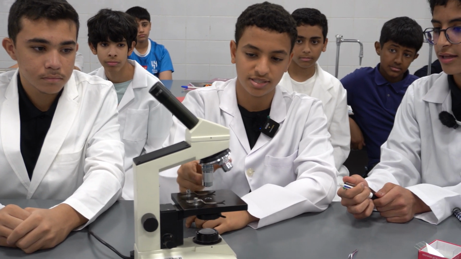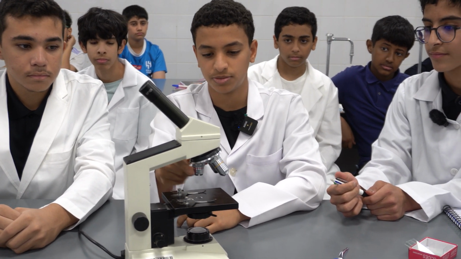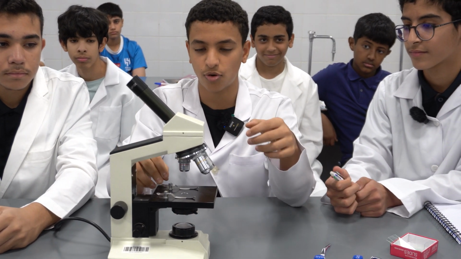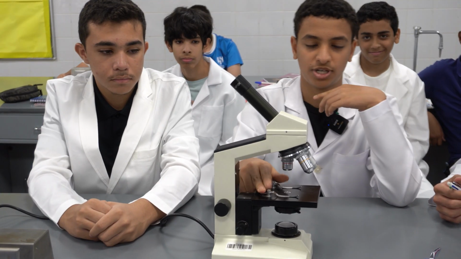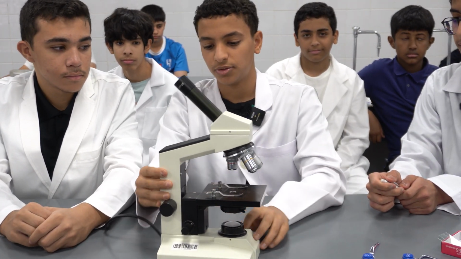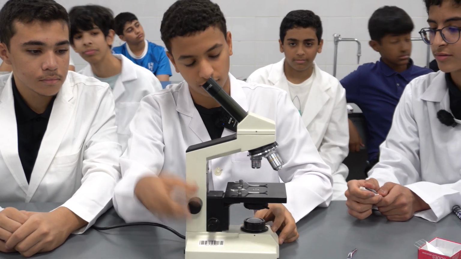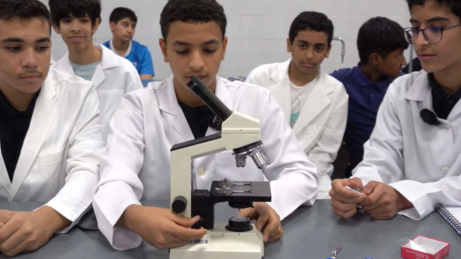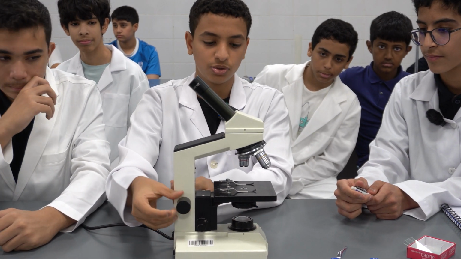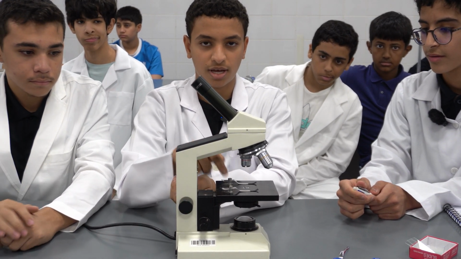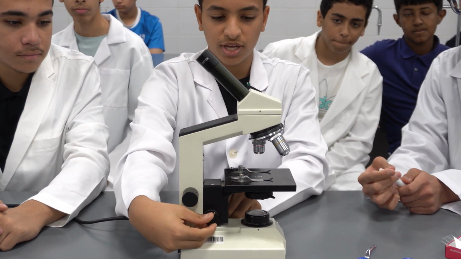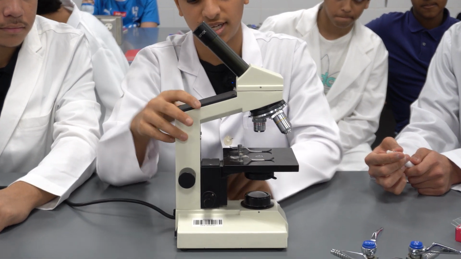There are 3 lenses with different magnification power. And here the stage. It is the main platform of the microscope where you attach the slide with the clips. And here we have two focus knobs, fine focus and coarse focus. Coarse focus is used to focus the lens on the slide, and fine focus is used to increase details.